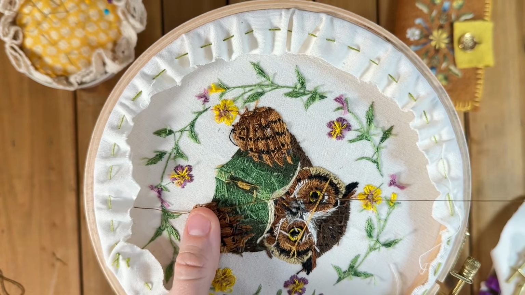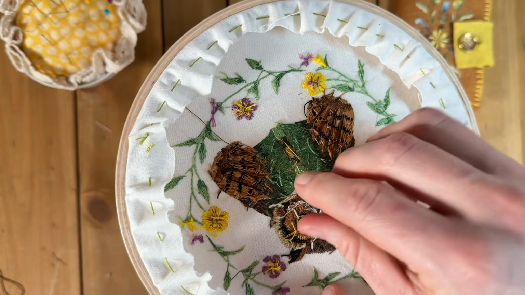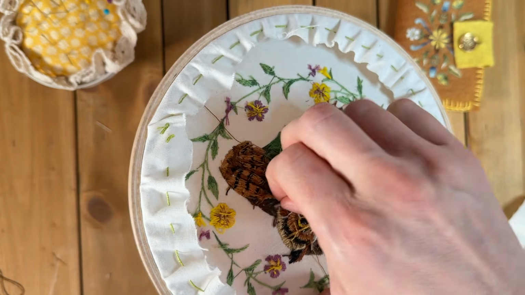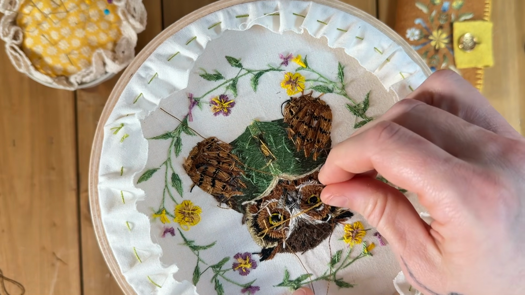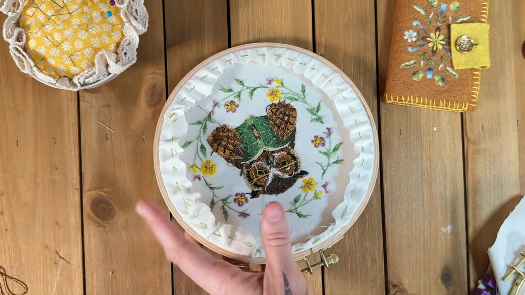So in order to finish a thread without making a knot, all you have to do is place your needle underneath a few of the stitches nearby, and I like to weave it in and out and under the stitches a few times. I like to do this kind of similar to how you would do it in knitting, where you weave in the ends of threads to secure them.